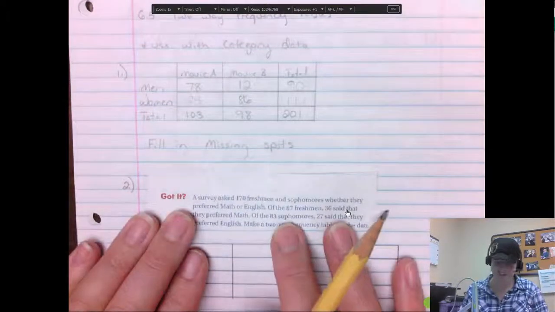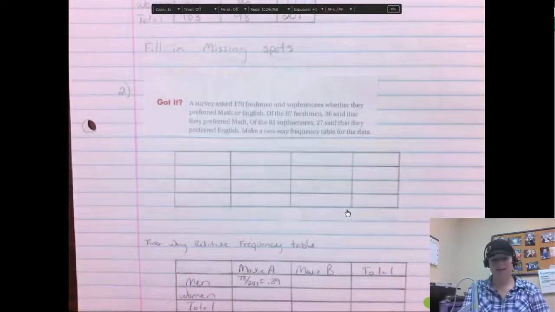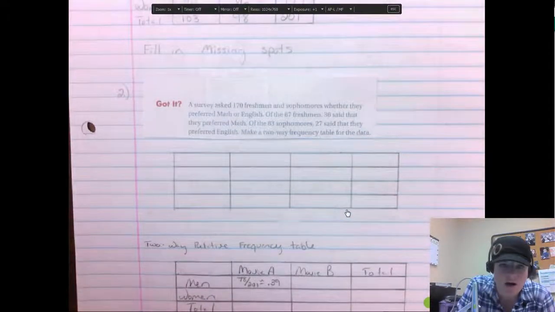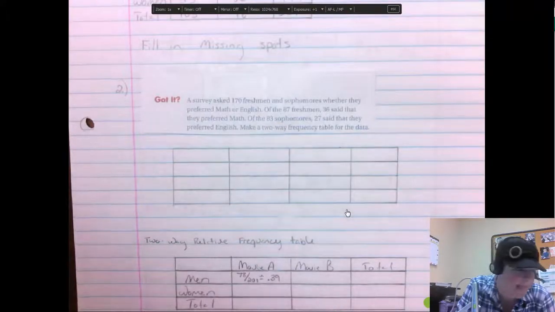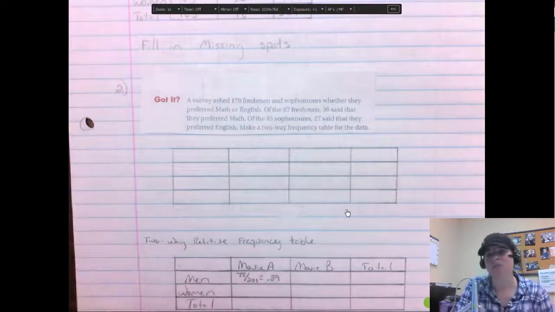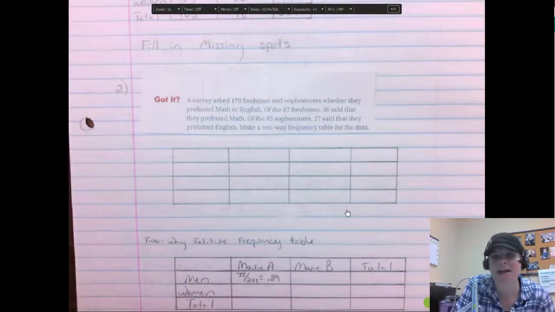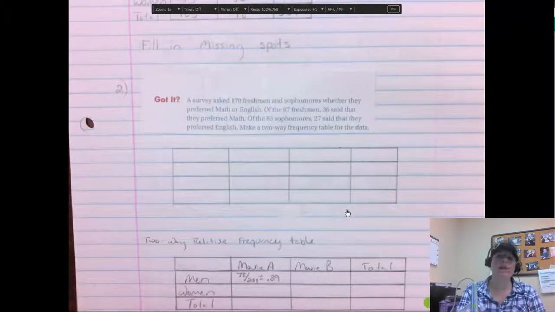We could also go from data to a table, and I wanted to make sure we went through that as well. So here's my second question where it says, a survey asked 170 freshmen and sophomores whether they prefer math or English. Of the 87 freshmen, 36 said they liked math. Of the 83 sophomores, 27 said they prefer English. So we have to make a two-way frequency table.